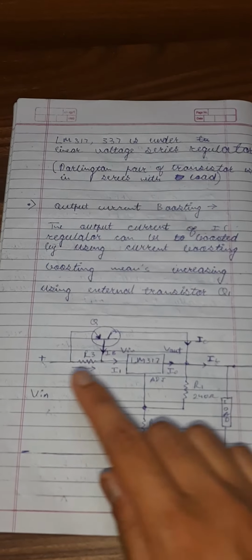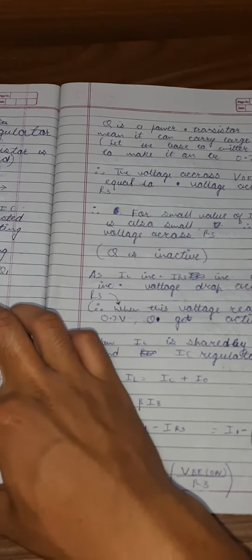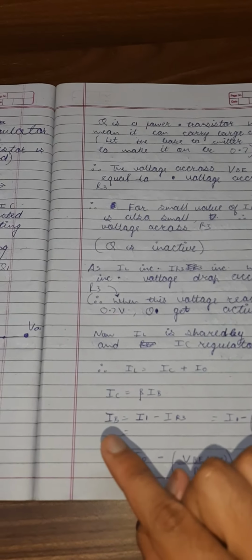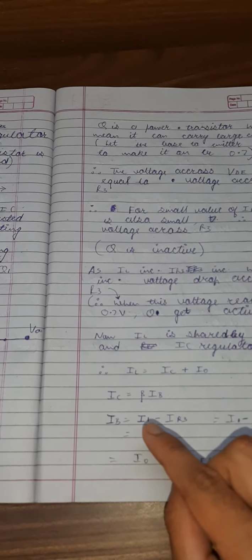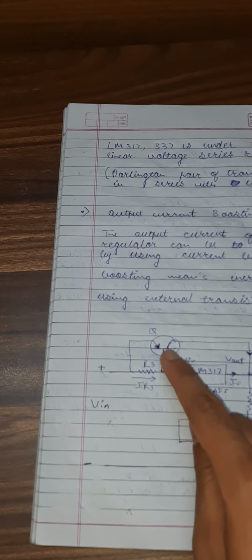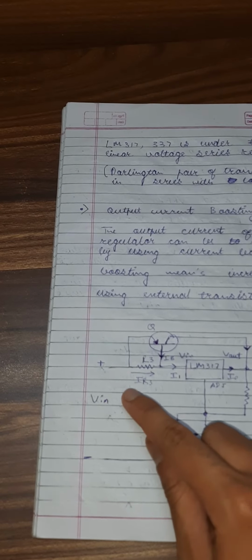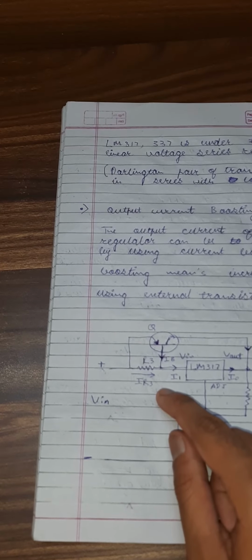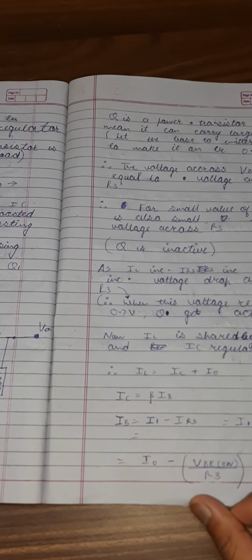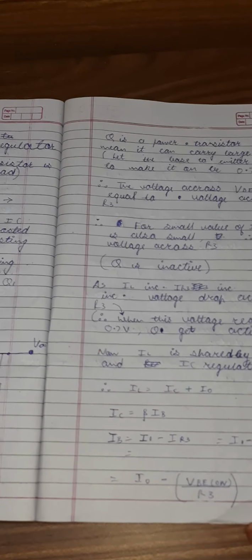Here we are introducing a factor which is beta. Beta is introduced for this particular transistor Q, where beta is the ratio of IC by IB. From here we can see that IB is coming inward, I1 is going this side, and IR3 is going this side. So basically IB plus IR3 is equal to I1. So IB is equal to I1 minus IR3.